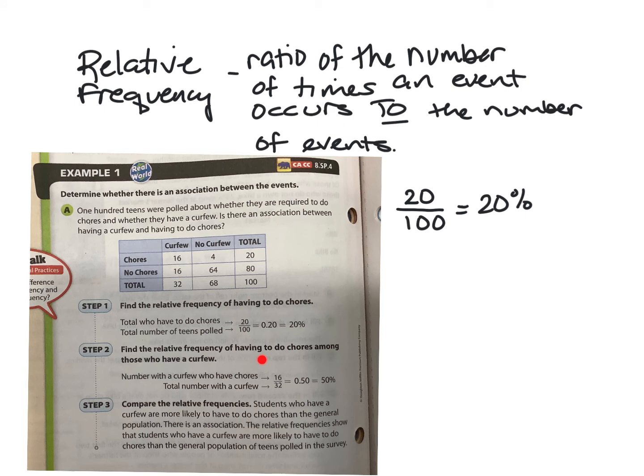Find the relative frequency of having to do chores among those who have a curfew. Okay, now I'm looking at how many who have a curfew total, 32 total, have to do chores. So it's 16 out of the 32. That's the difference between those numbers. 32 total have a curfew, and out of those, 16 of them have to do chores. And I would do 16 divided by 32, and I would get 0.50, and then move that decimal over twice to make it out of 100. 50% of the students who have a curfew also have to do chores.